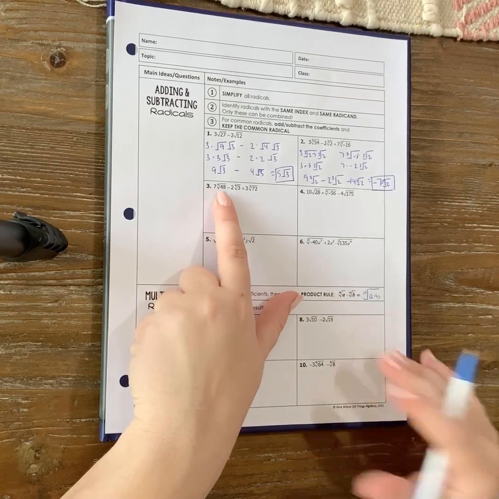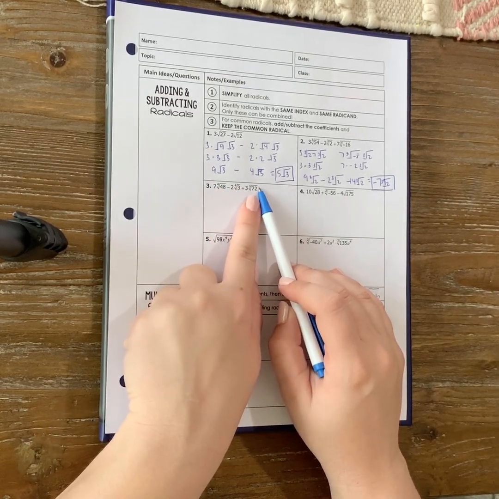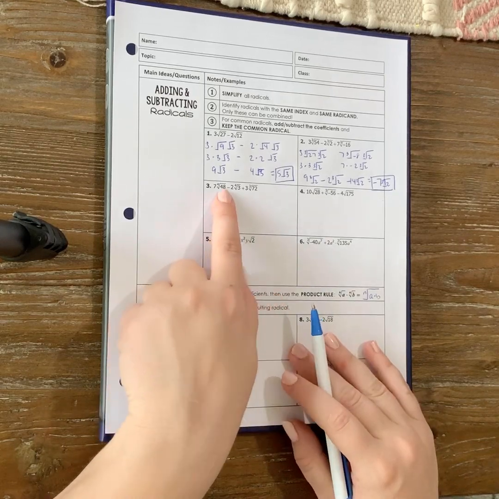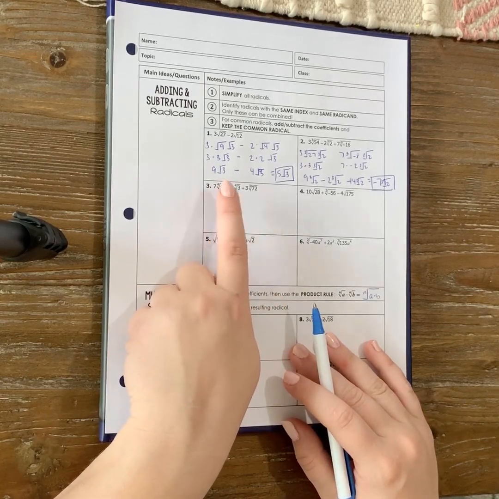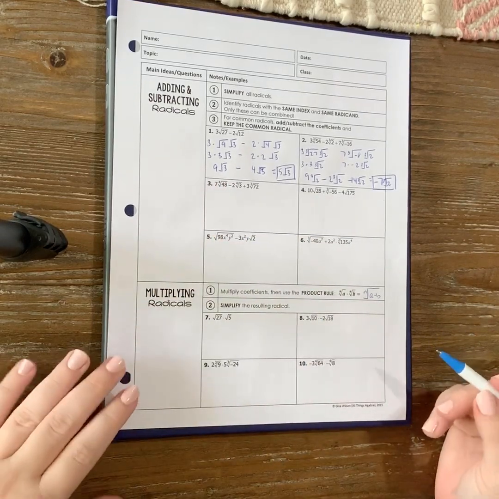Okay, number 3. Notice how this has the fourth roots and that has the cubic root. We cannot combine the fourth root and the cubic root. You still want to simplify them all down as much as you can, but you cannot combine those together. So the largest perfect fourth that goes into 48 evenly is 16. That's 16 times 3.